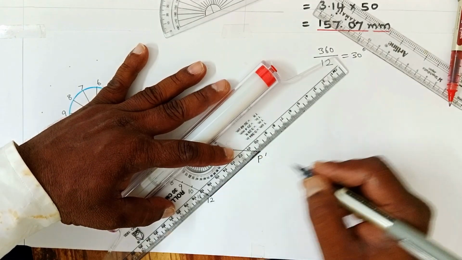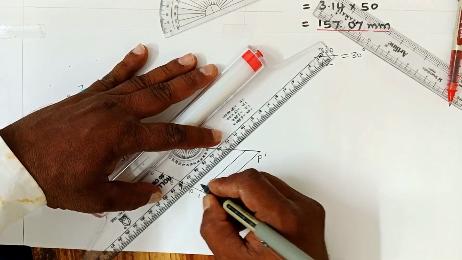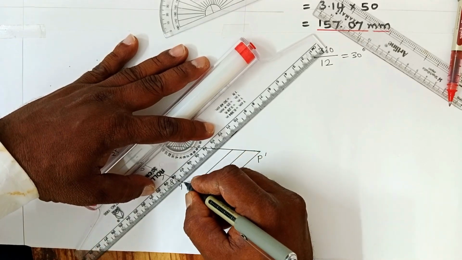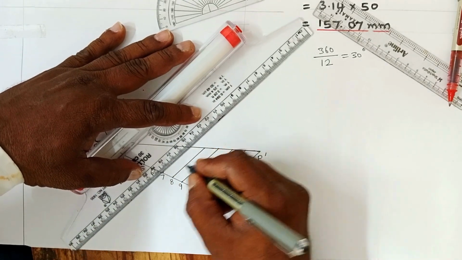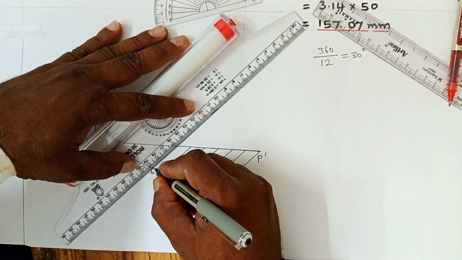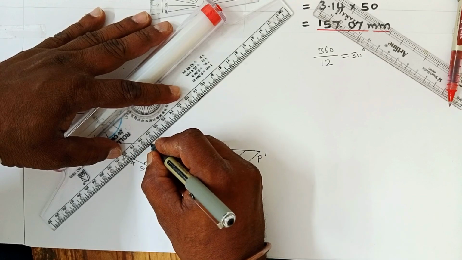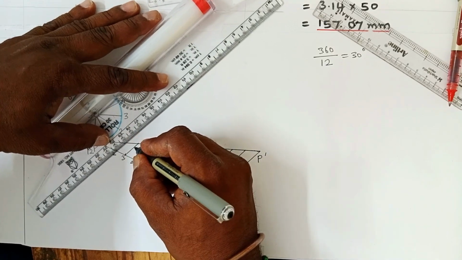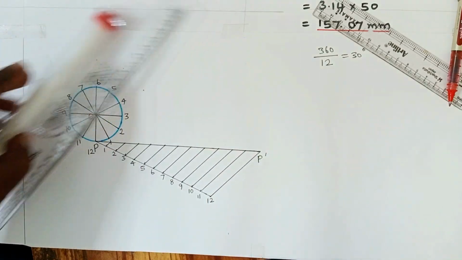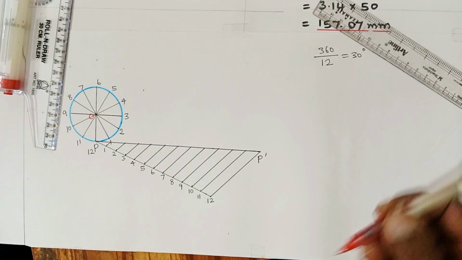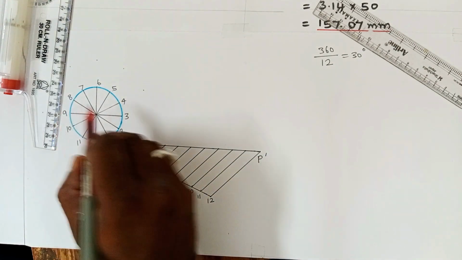With the same setting, just move your scale so that you can draw inclined parallel lines like this. Inclined parallel lines with the same setting you have to do. So that this horizontal line P P dash will be divided into 12 equal parts by this procedure. So now P P dash has been divided into 12 equal parts, same as the circle.